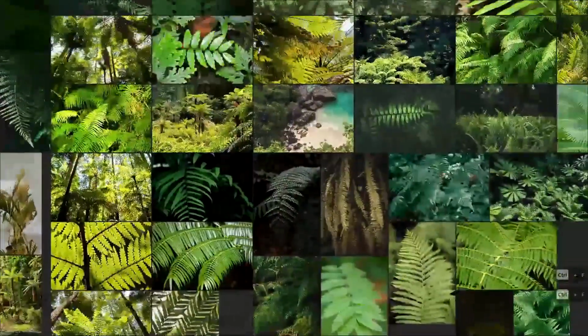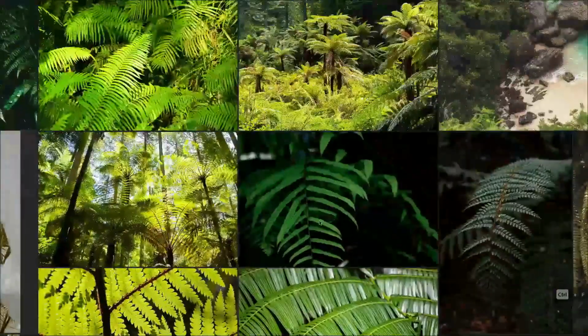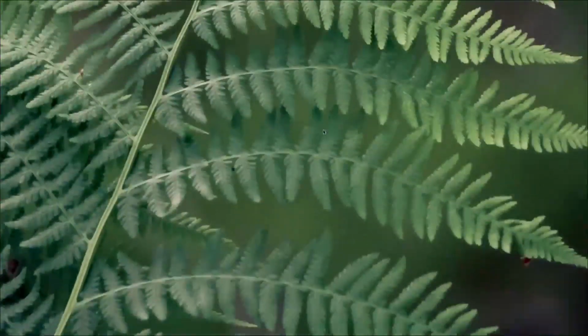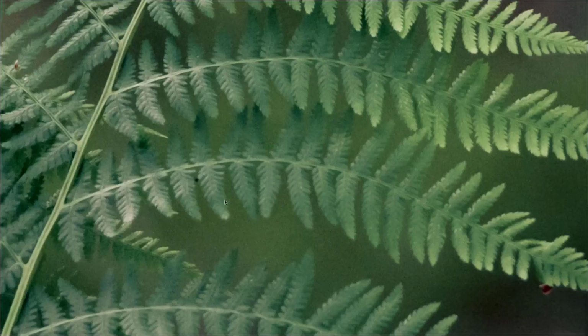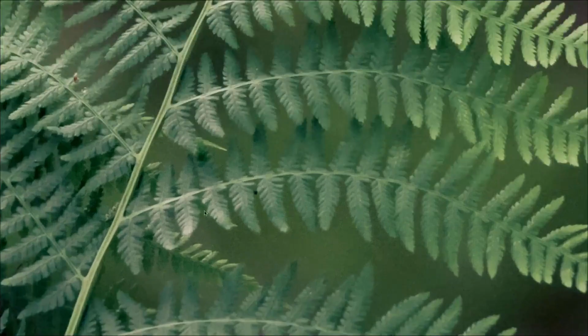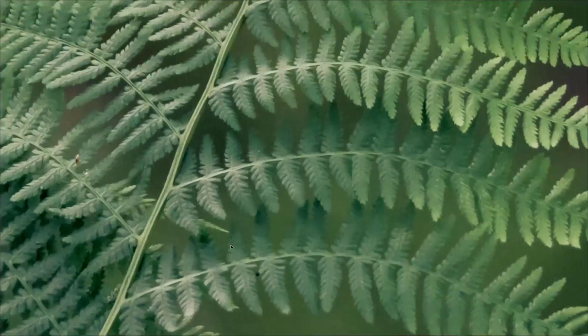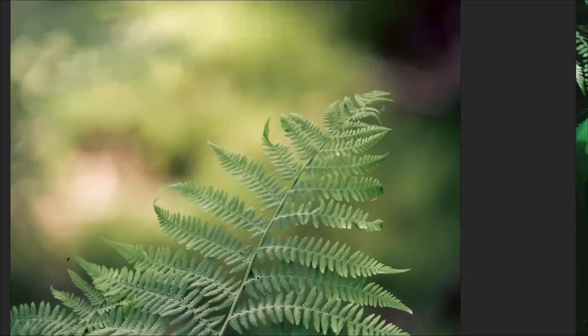So when you look at ferns, you see there's a lot of modularity going on. We can start the fern with this single leaf and a couple of stems, and we really do not have to sculpt every single leaf you see in here. It takes forever.